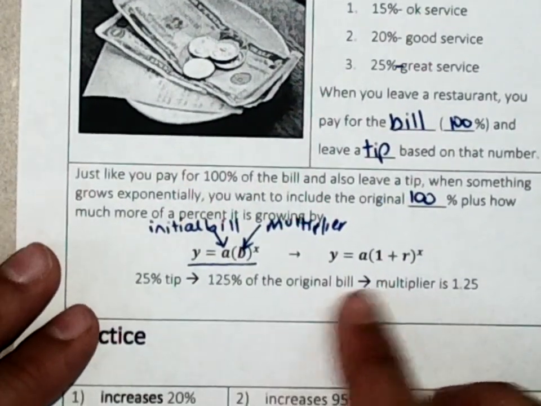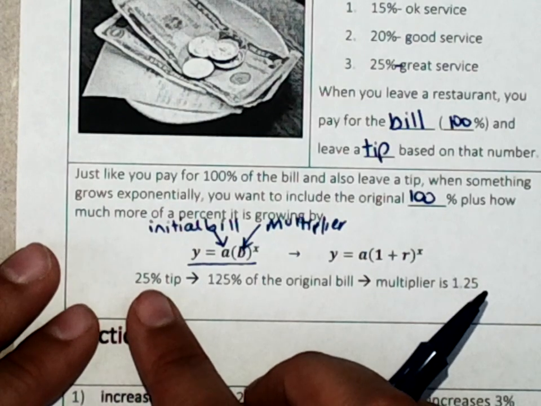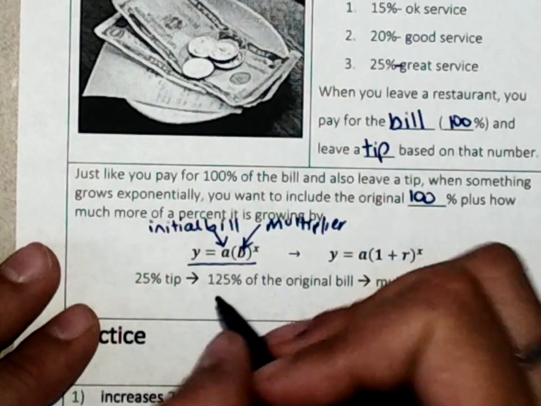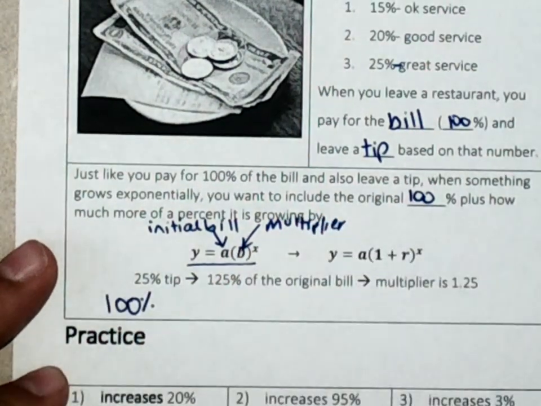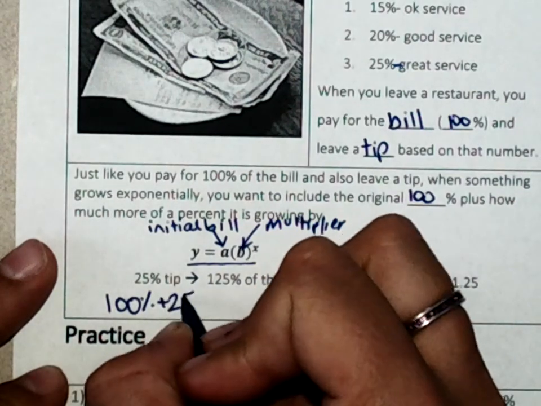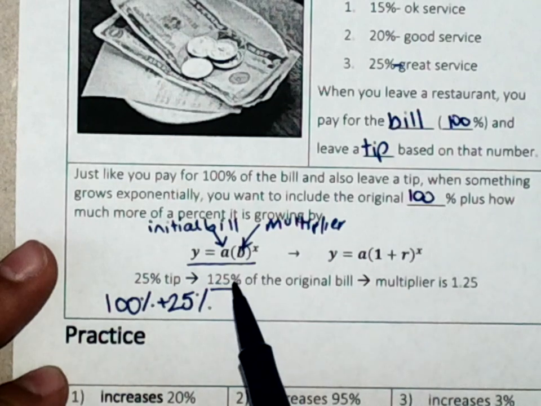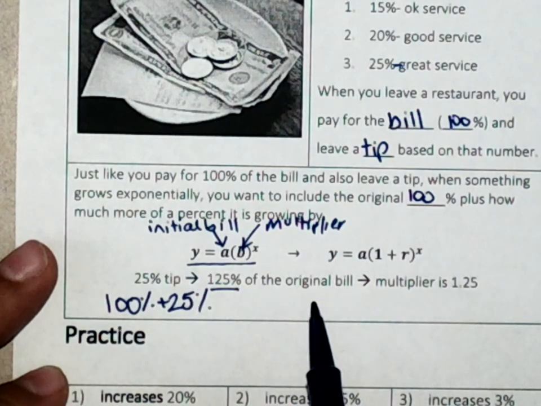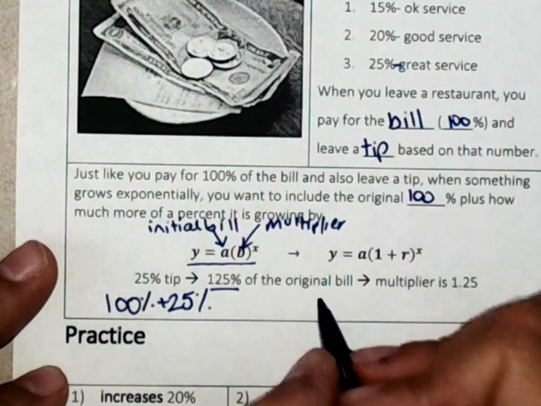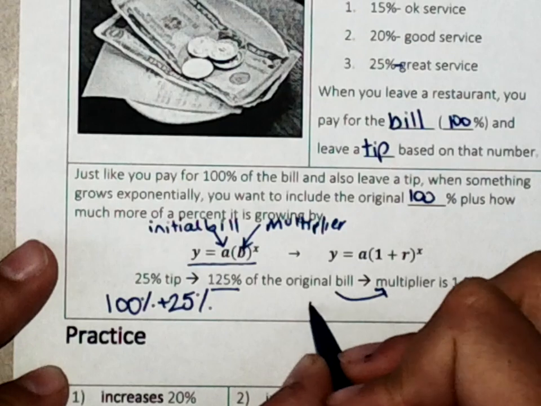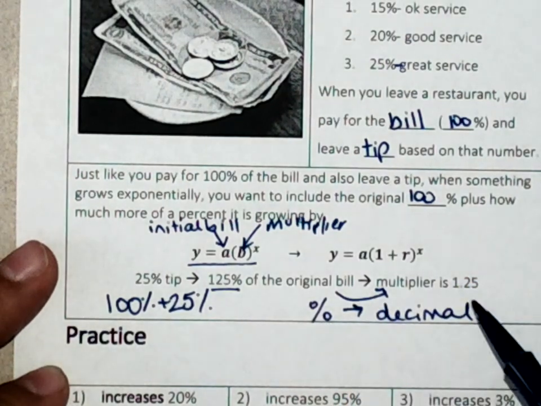So let's say I was super impressed and I want to leave a 25% tip. Well, that means that I'm going to pay for 100% of the bill, obviously. And I'm going to add 25% more on top of that, which gives me 125% of the original bill. My multiplier then becomes 1.25 because we have to convert from percentage to decimal when putting it into our equation.